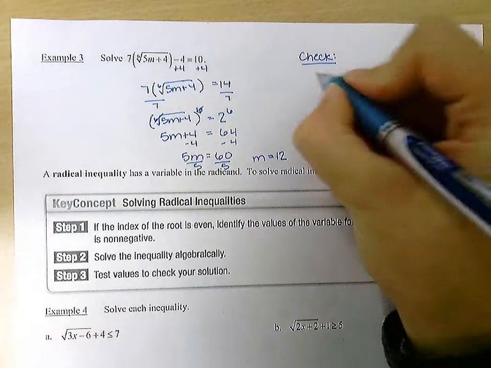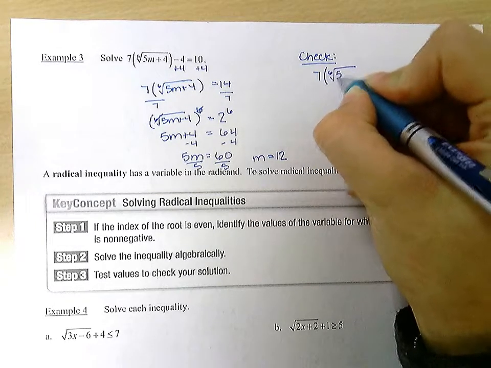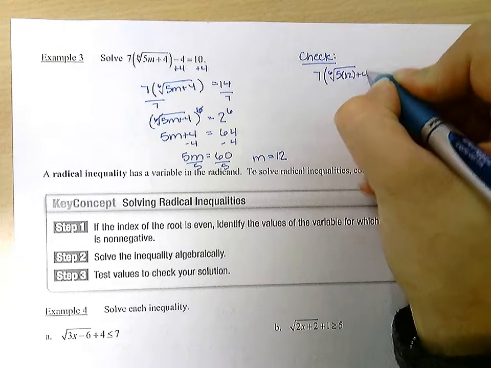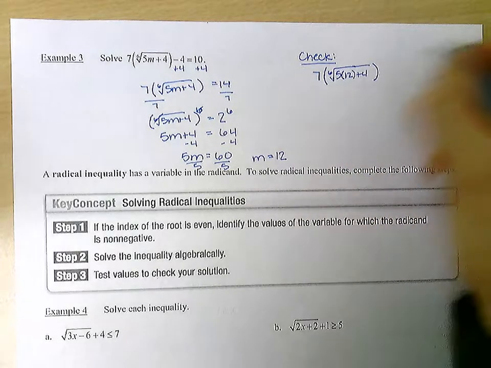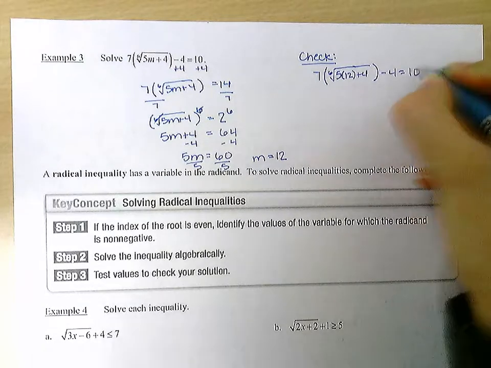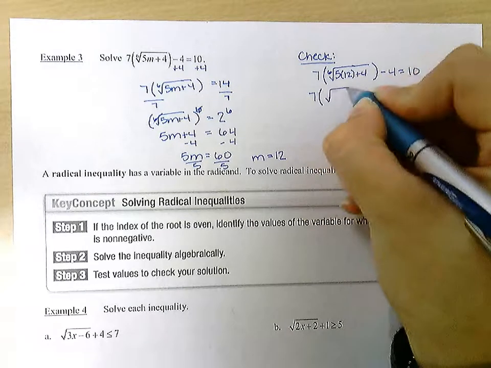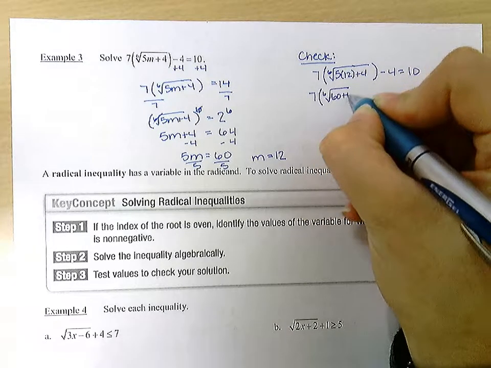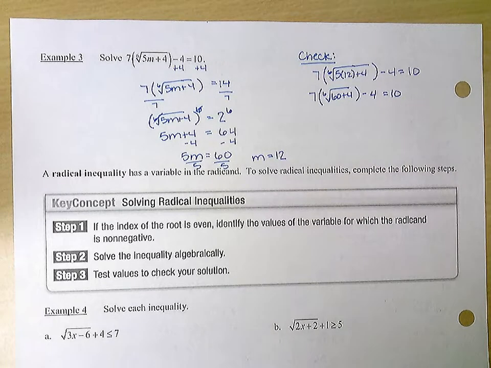So to check, we have 7 times the 6th root of 5 times 12 plus 4, minus 4 equals 10. So 7 times the 6th root of 60 plus 4 minus 4 equals 10.